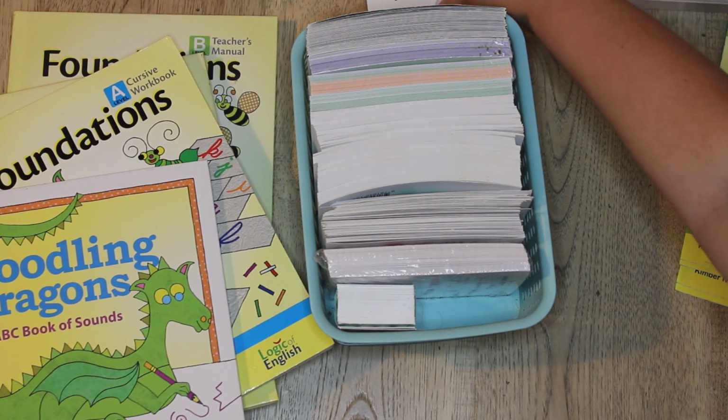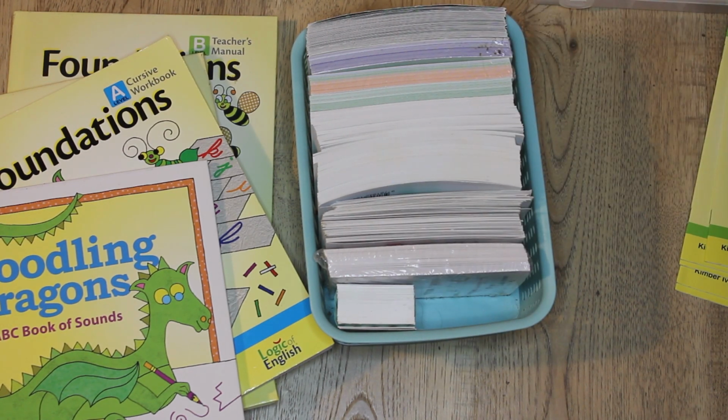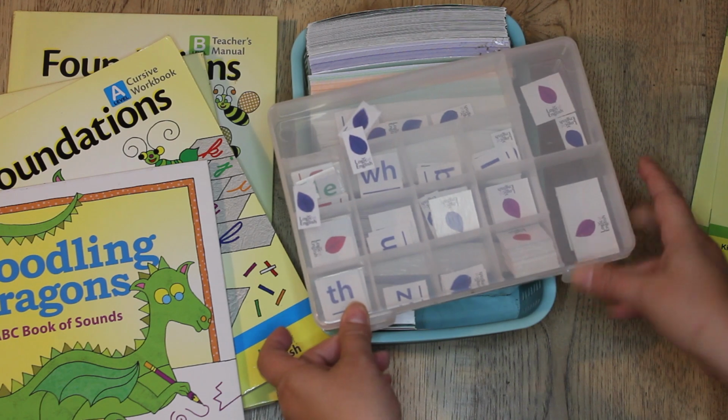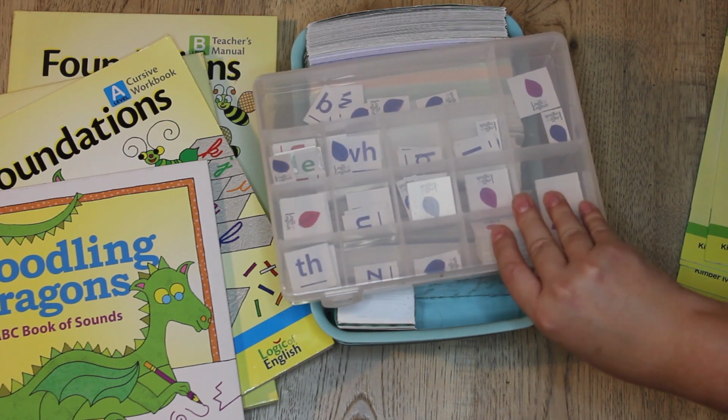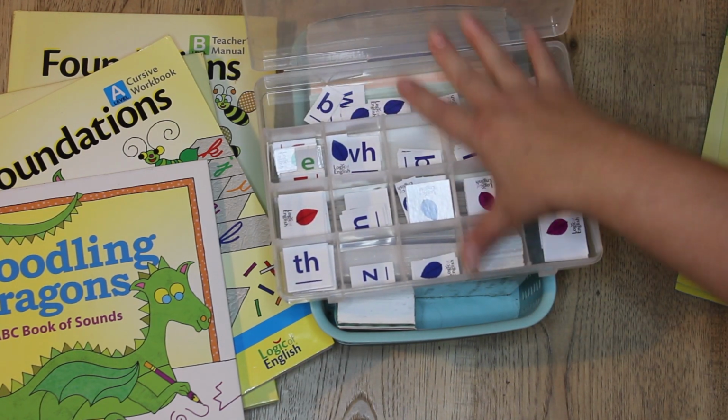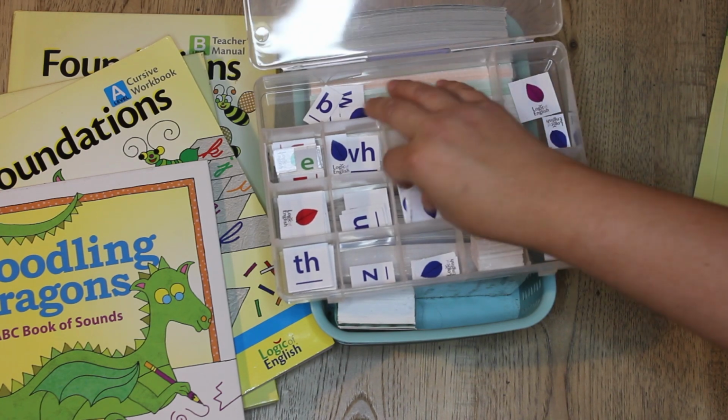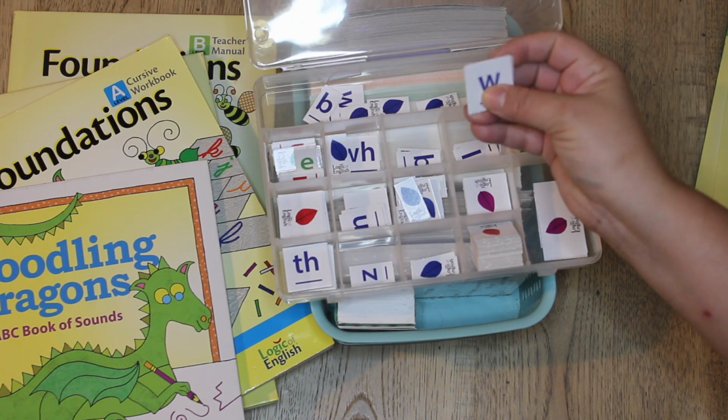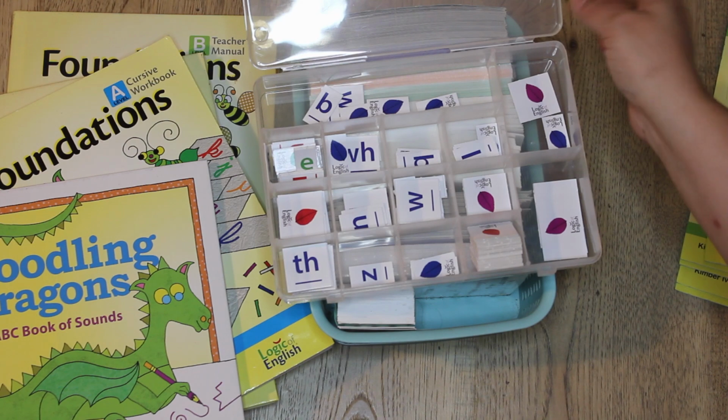It also included letter tiles, similar to what All About Reading has, but their own version. And that's not magnetic, but it's on really sturdy cardstock, which is nice.